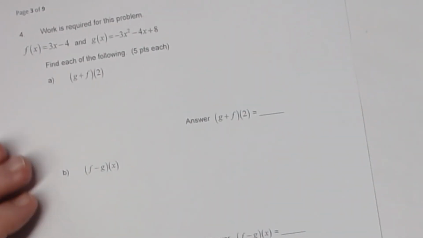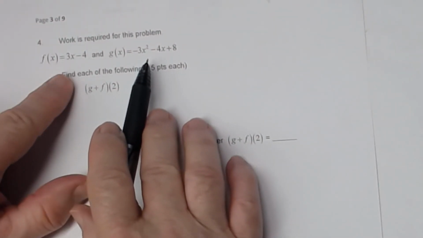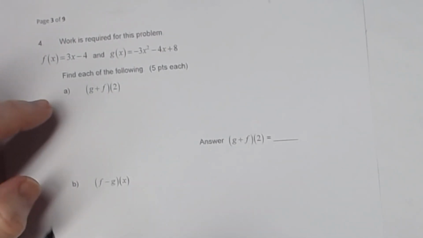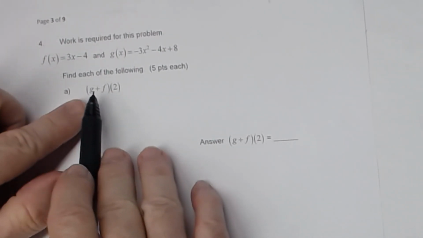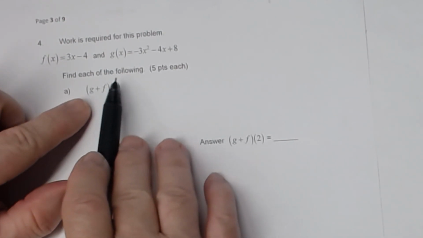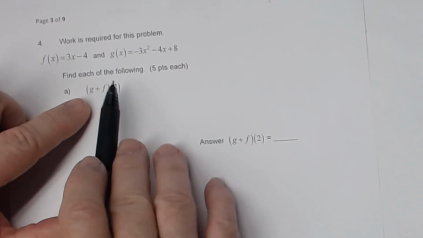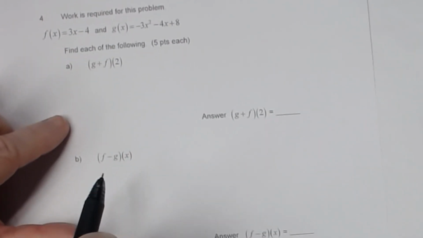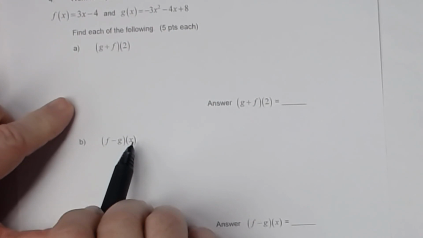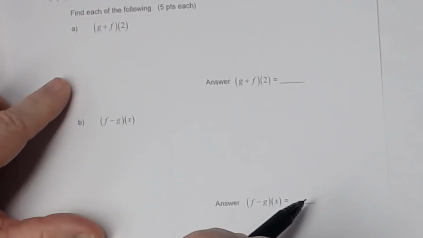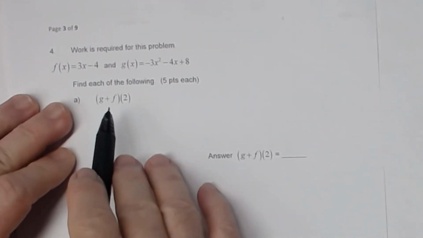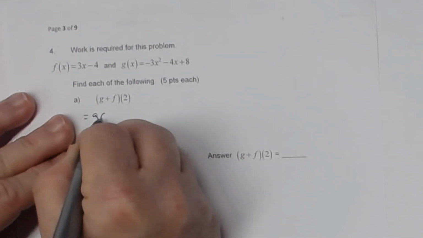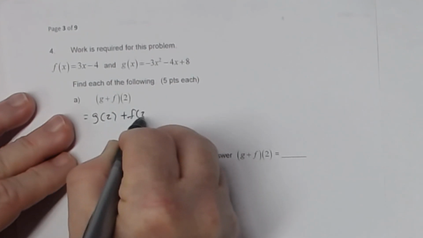So number 4, you have these two functions, and you want to find these two operations here. Now notice here you want to find g plus f evaluated at 2. Now remember whenever you're evaluating at a number, you're going to end up with a number. Here I'm evaluating at a variable x. I'm going to end up with a variable expression. All right, so remember what this means. G plus f at 2 means g of 2 plus f of 2.